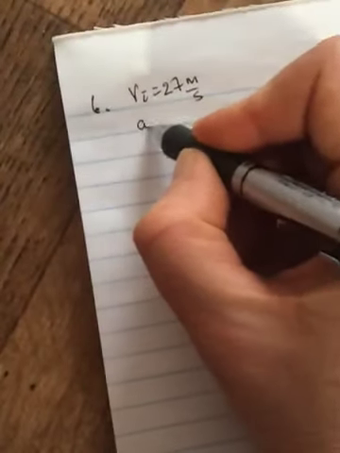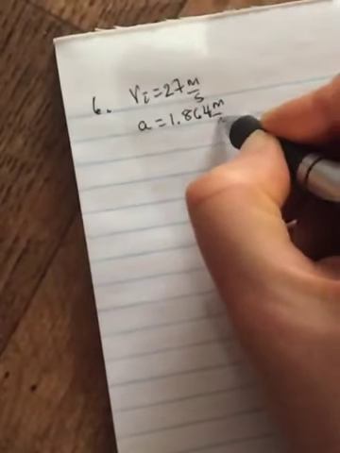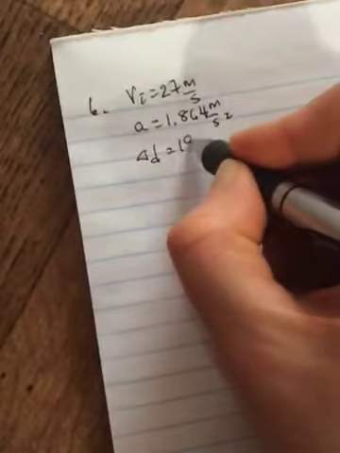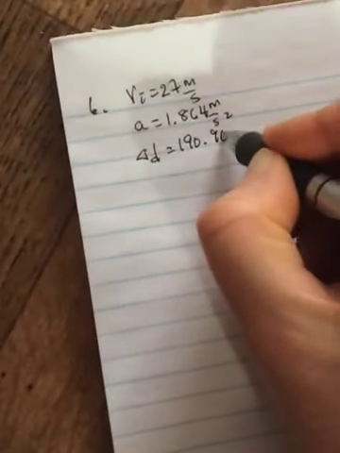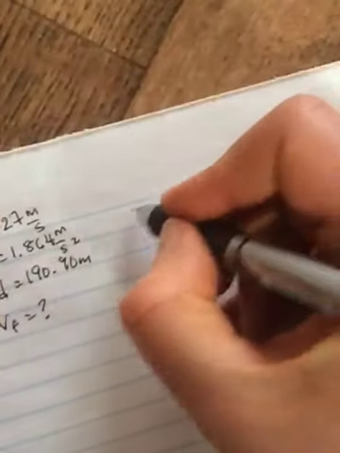Finally hits the gas with a constant acceleration. A is equal to 1.864 meters per second squared. Accelerates for a distance of 190.90 meters. What is the VF? Completely straightforward.